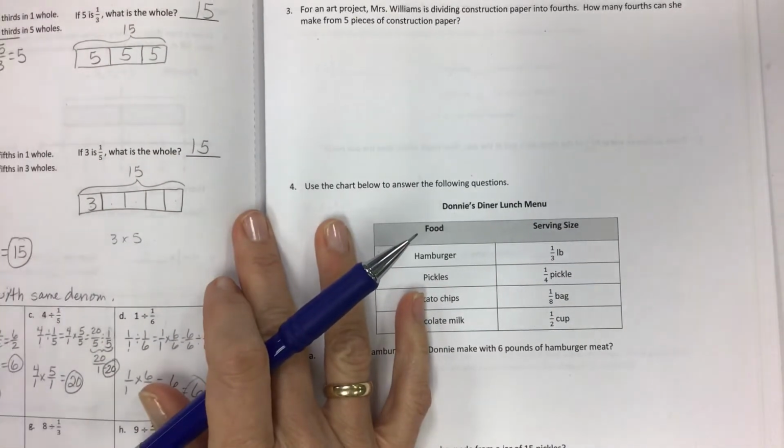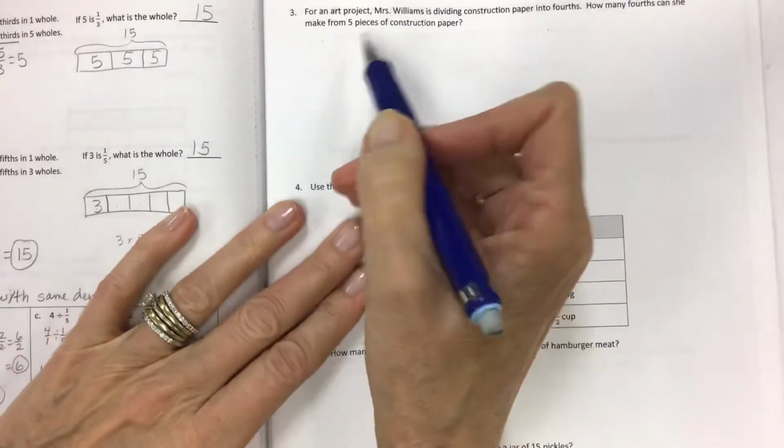So why do I want to do that? Because I still have 2 more pages. We only have like 8 minutes. And I want you to see the word problems.